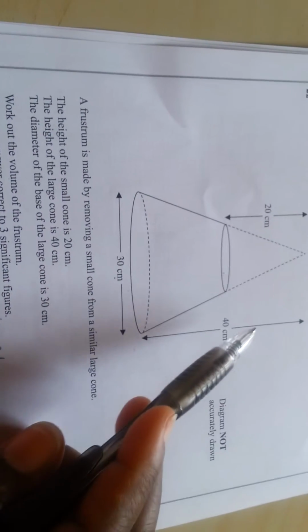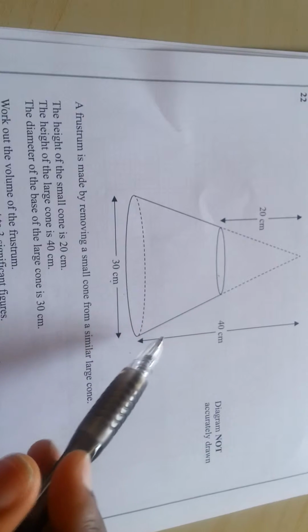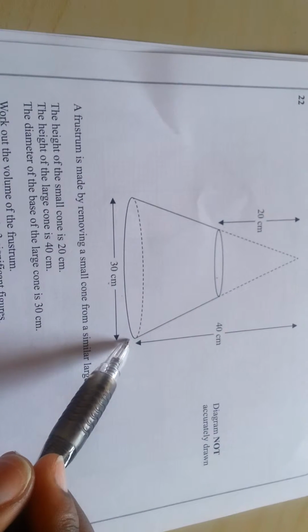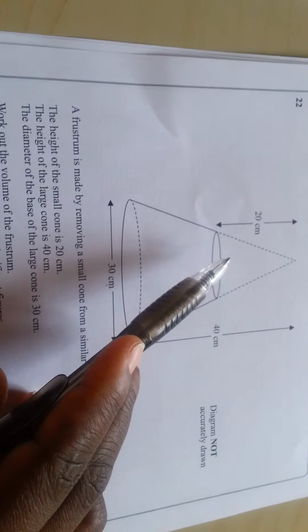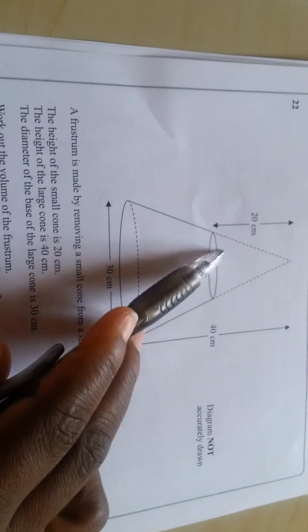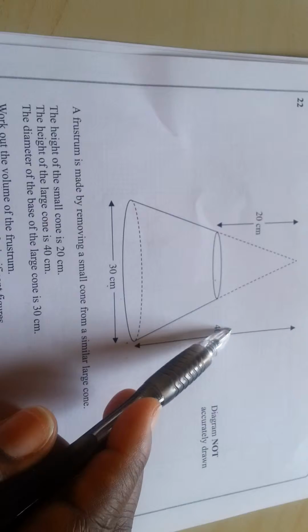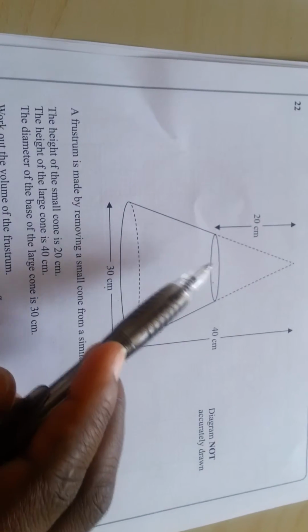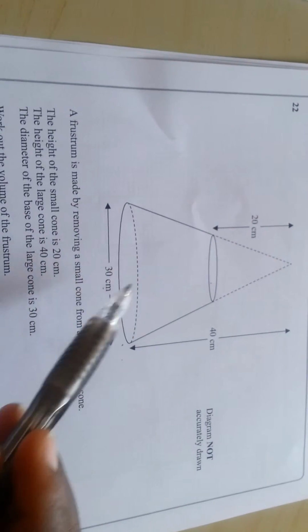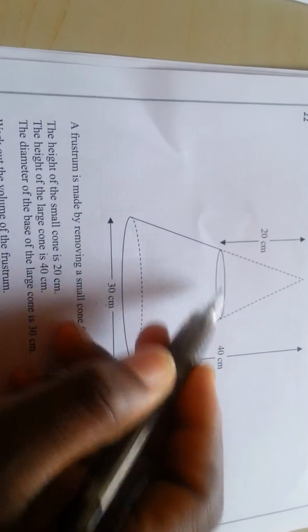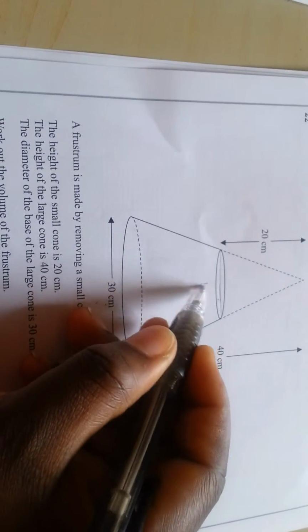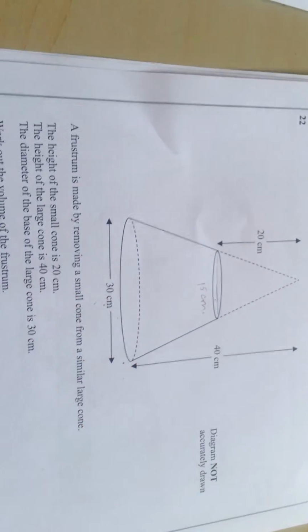So since the height of the big cone is 40 and the height of the small cone is 20, you can see that this one is half of this. Okay, so the radius or the diameter for the small cone is going to be half of this too. So the diameter for this is going to be 15 centimeters. So using that, we're going to solve out the volume of the frustum.